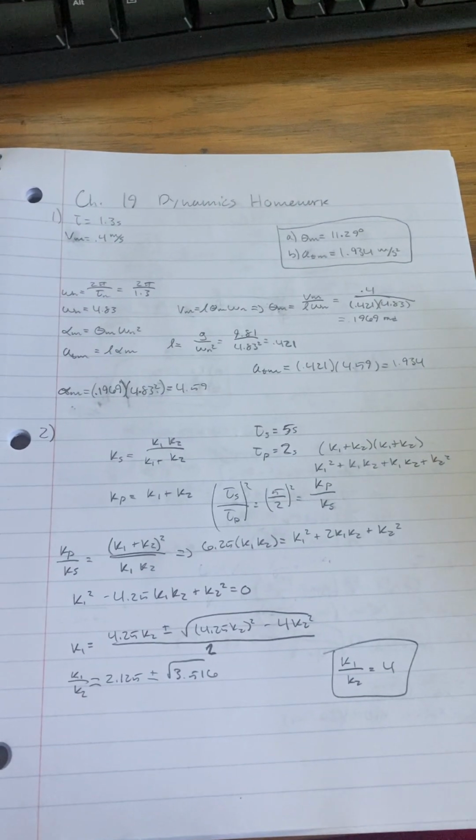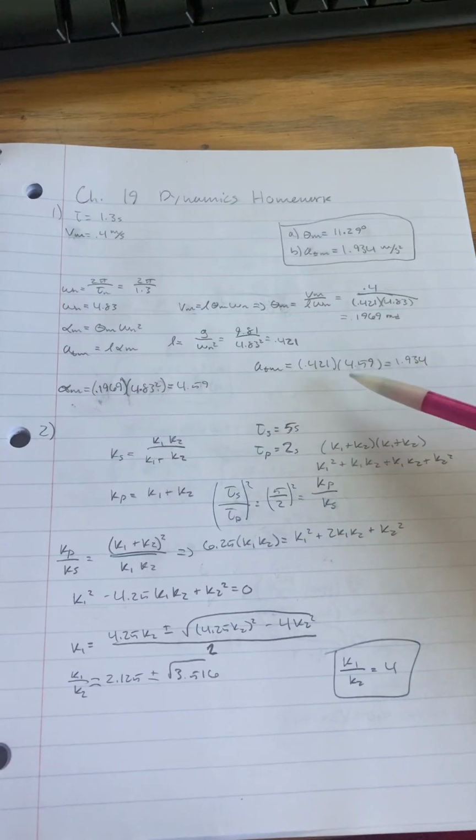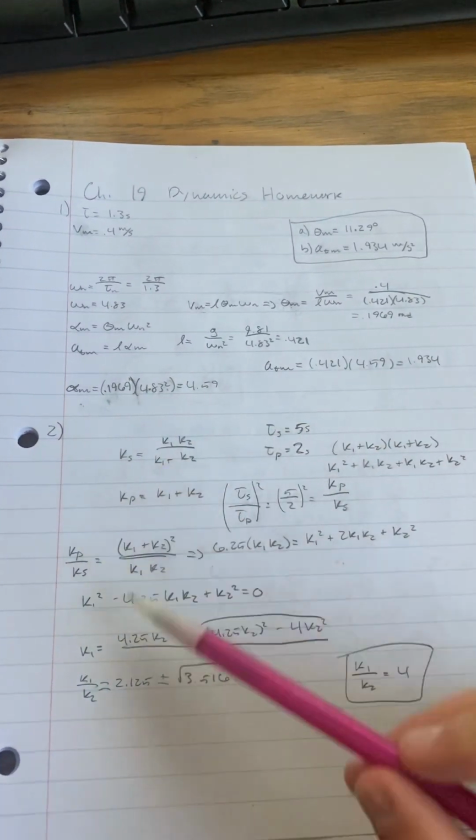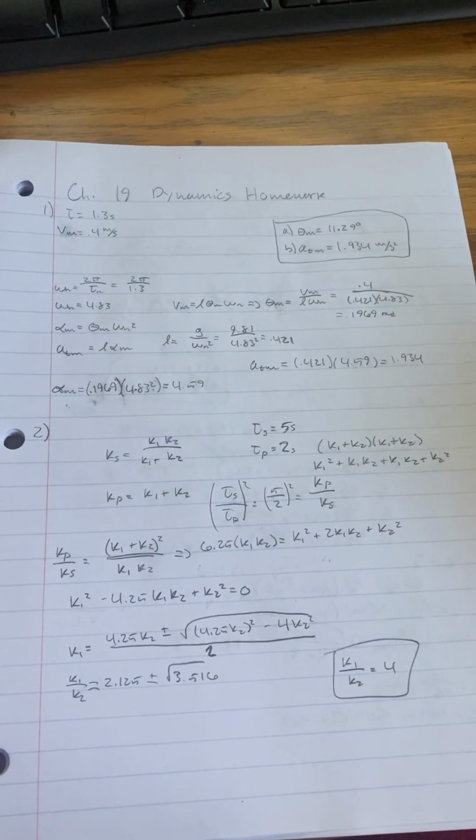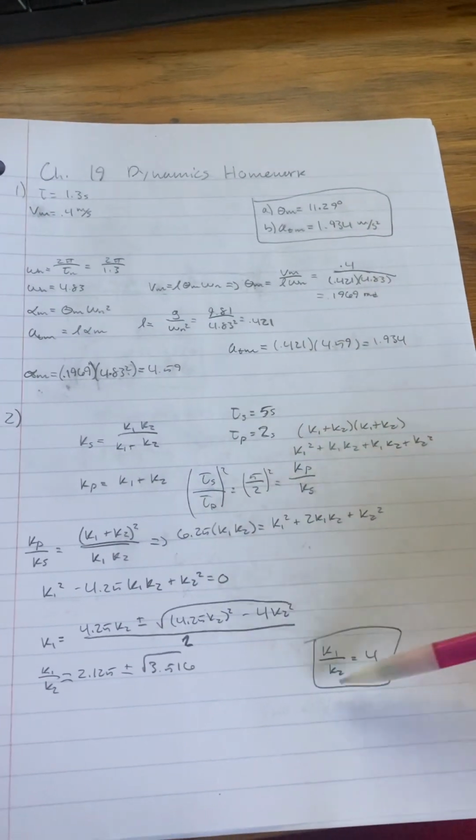Number 2, again, I wrote down my knowns, and here are the equations I used. I just worked through it, manipulating equations and plugging things together, and this is what I got.